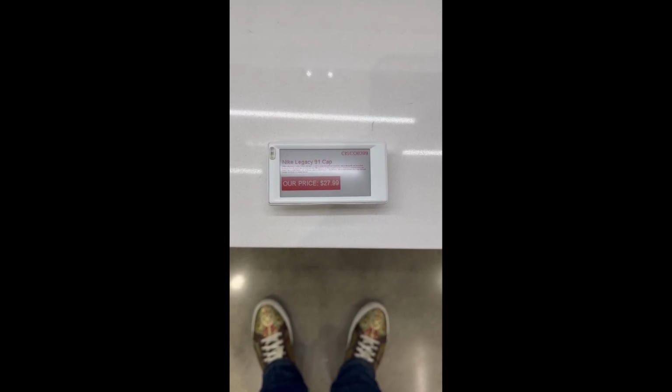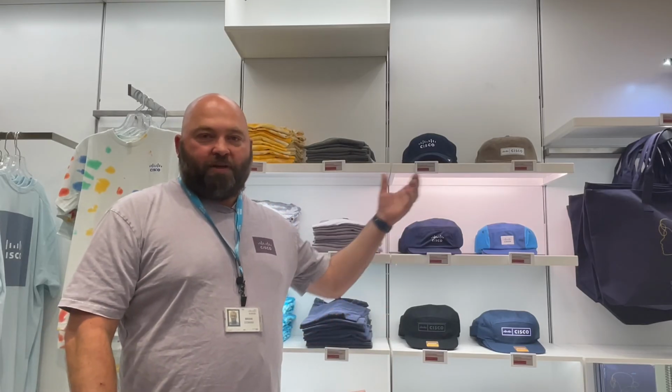There you go, Nike Legacy 91 cap with our price and everything. I'll put it back on the shelf. And so it's that easy. So an associate can go through, if they see that the label doesn't match up, they can use the app, input the product number, and it'll automatically update the labels.